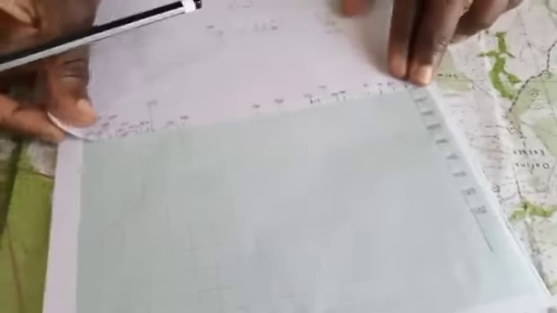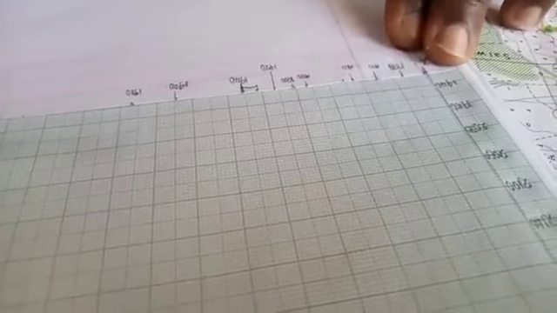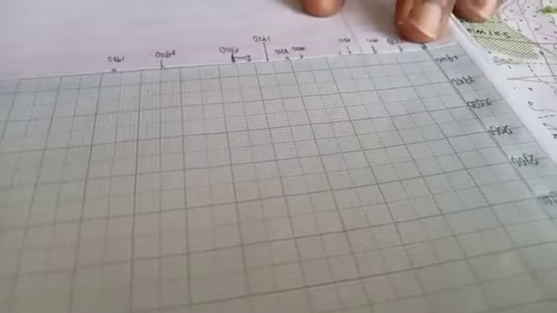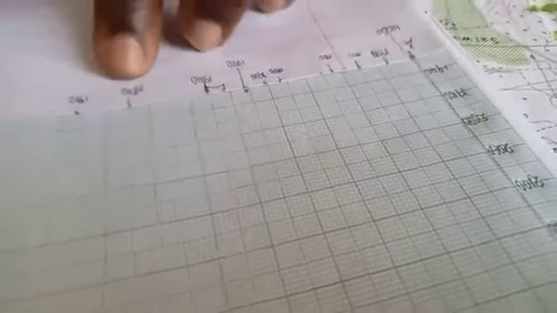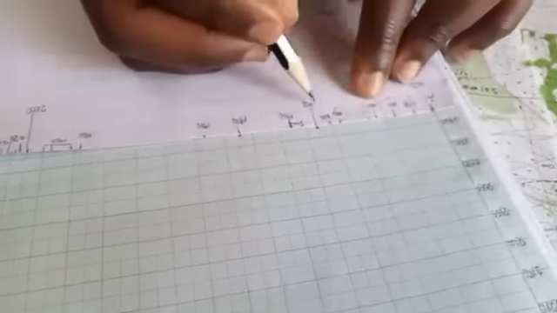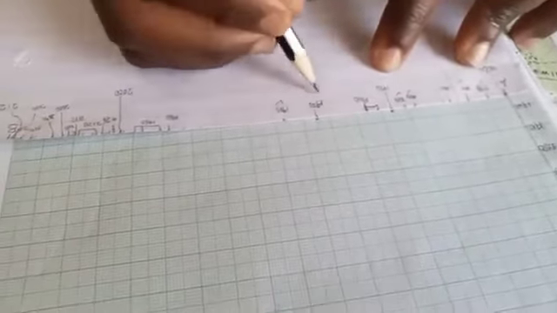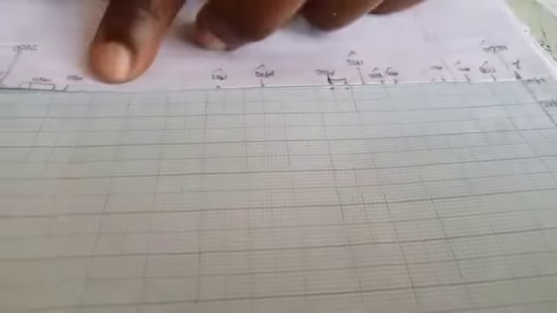Then the next one you do is the contour 1920. 1920 is somewhere there. Make sure that you match your paper with the edge, matching both sides. So we have 1920 somewhere there. We have another 1920 somewhere there. Then you can be ticking for the ones that you have done. So for 1940, go for 1940. We have two regions like this, and another one over here.